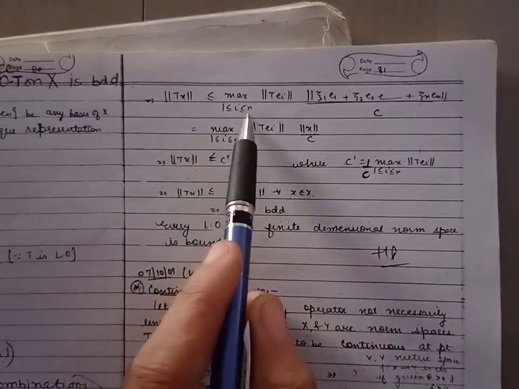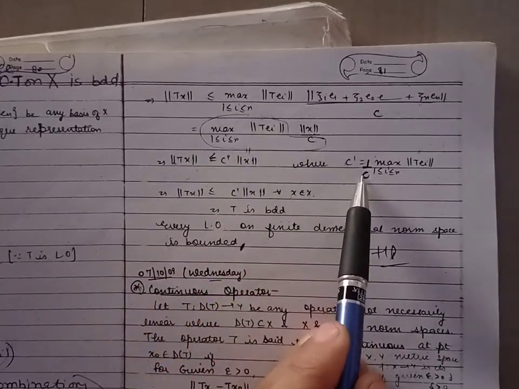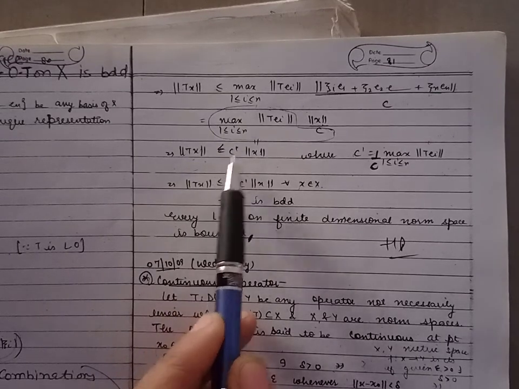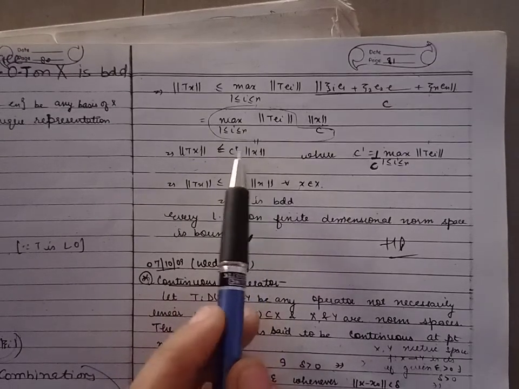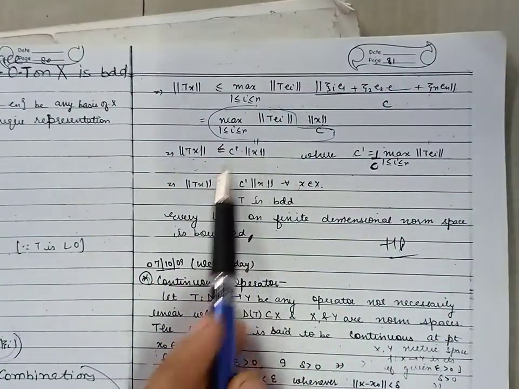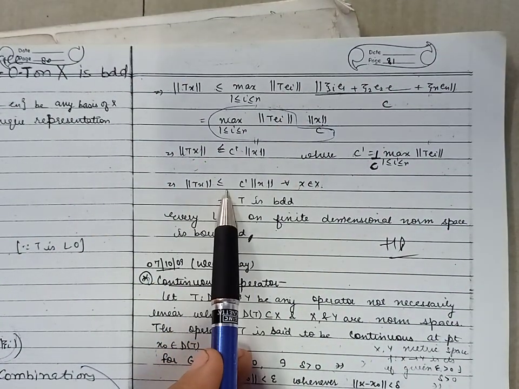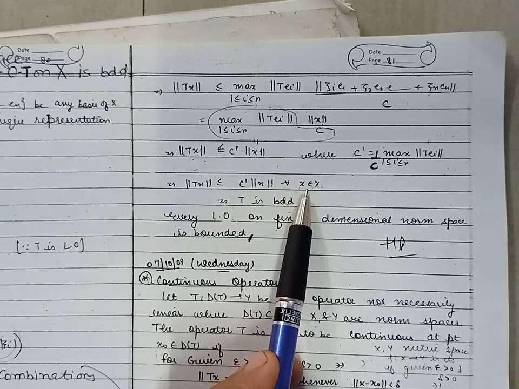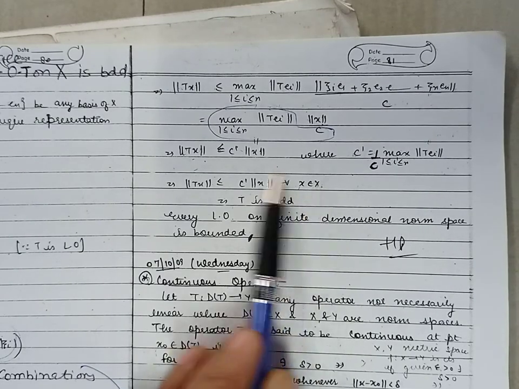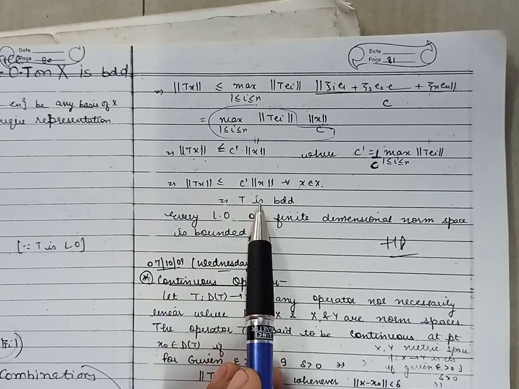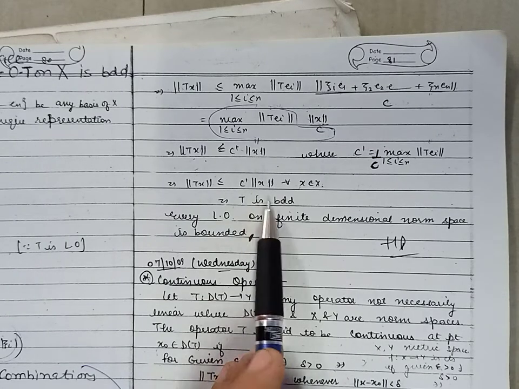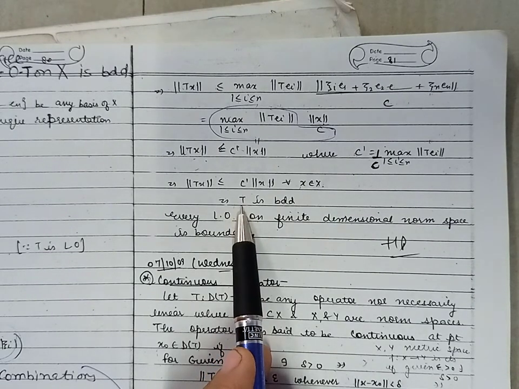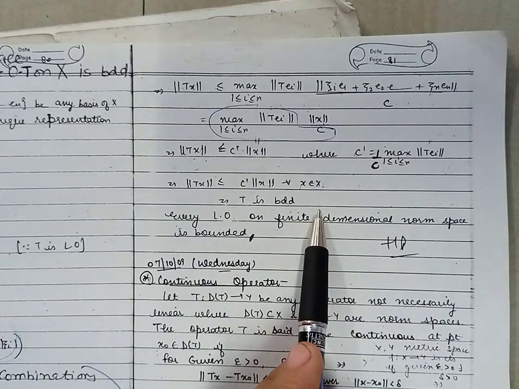Now we can write this value as C dash. So we have obtained that the norm of T of x is less than or equal to C dash into the norm of x, for every x belonging to the normed space X. And by definition, this proves that T is bounded. Thus, we have proved that every linear operator on a finite dimensional normed space is bounded.